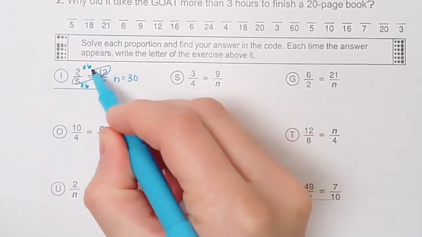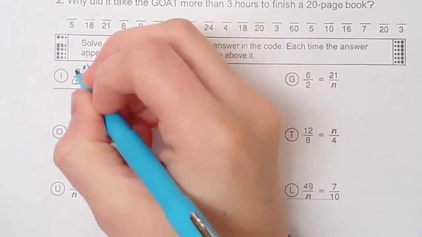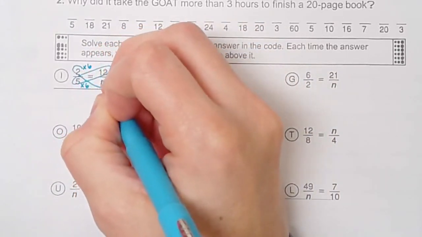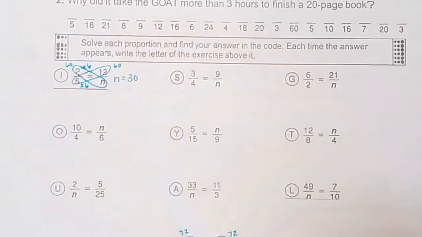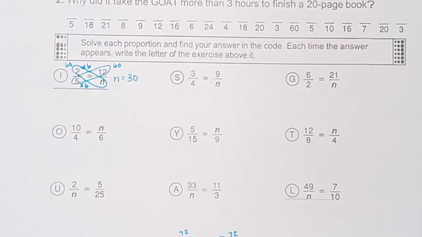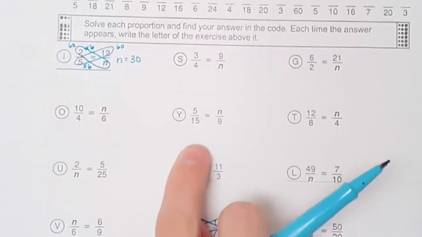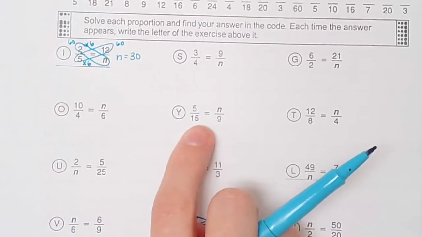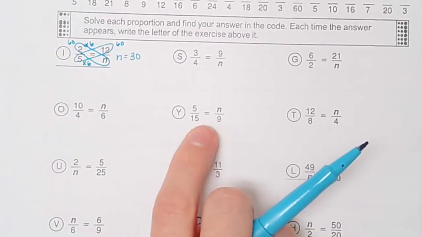Sometimes there's not a connection, so you have to multiply. So for this one, there's not a connection with 15. Nothing times 9 is going to give me 15. So this is when you're just going to cross multiply. Like this one right here, S. There is a connection to 9. What 3 gets me to 9? Well, obviously that would be times 3.